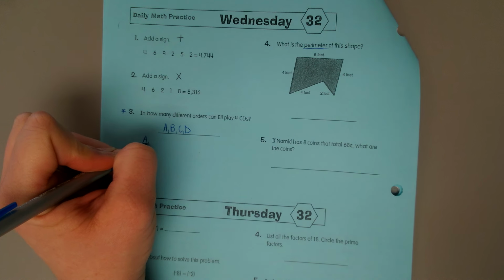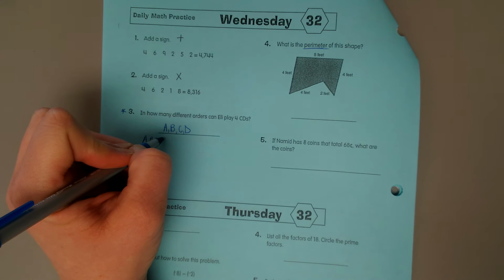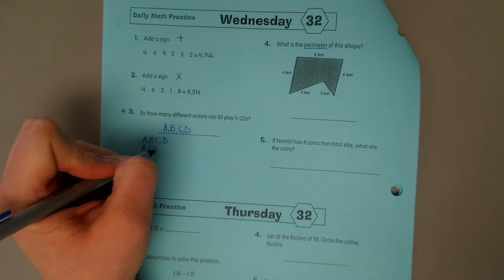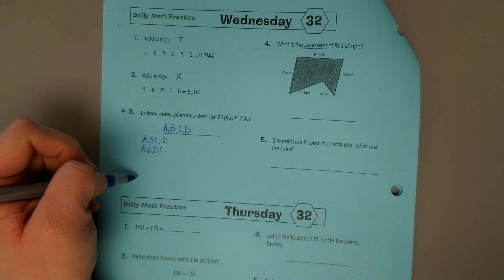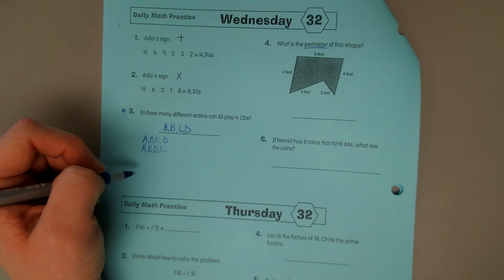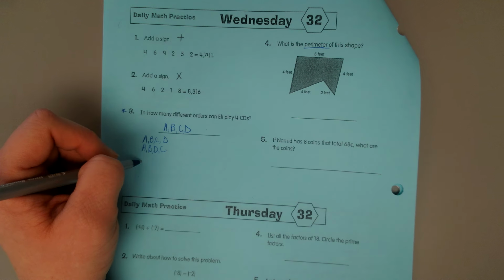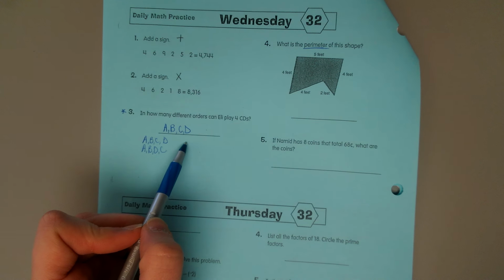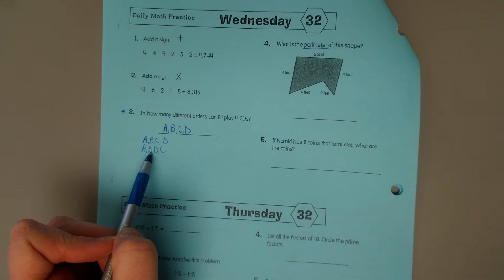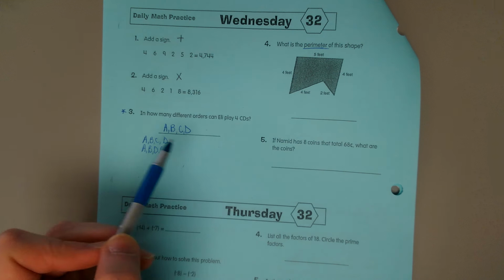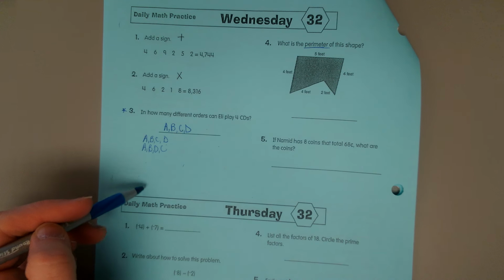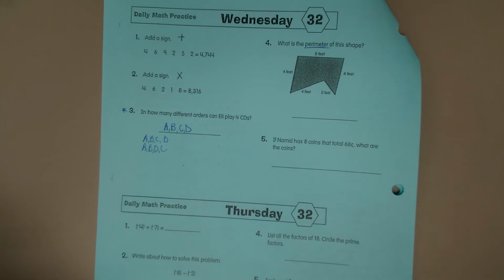He could play them in that very same order, or he could play A, then B, then D, then C. So you're going to go through and make a list and write how many different orders you could play those CDs if you had A first. Then you're going to make a list, how many different orders could you play those CDs in if you had B first? Then if you had C first, then if you had D first. And then you count those up, however many you listed, and that's going to be the answer for number 3.